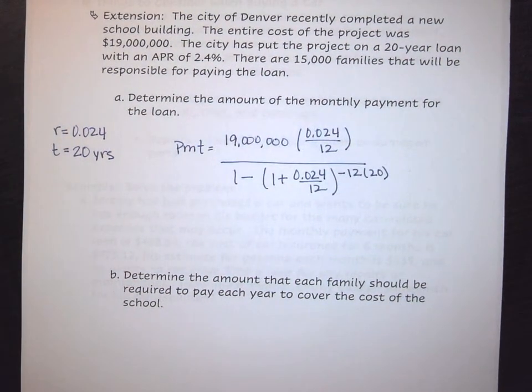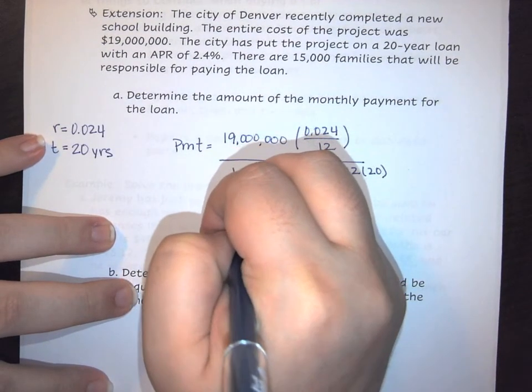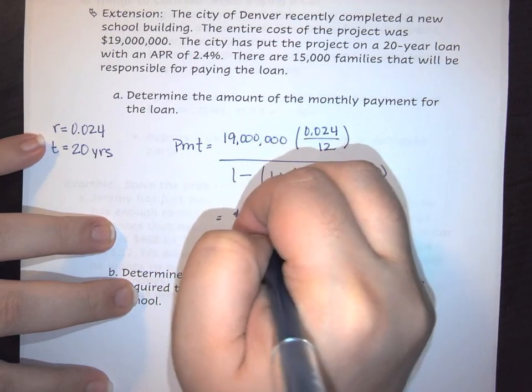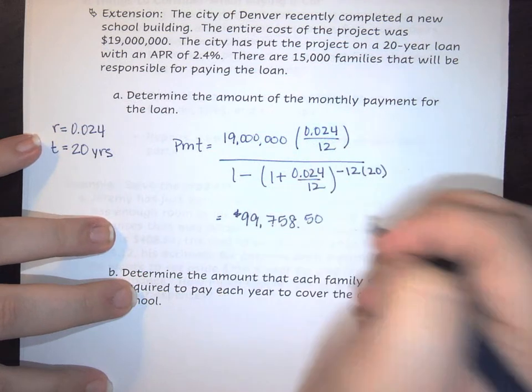So again, you're going to calculate this in the exact same way with your calculator as you calculated your car payments. And in this case, you're going to come out with $99,758.50.